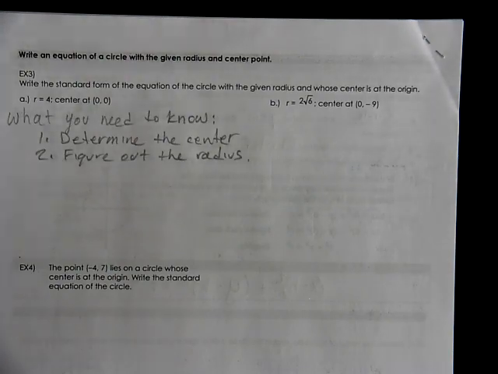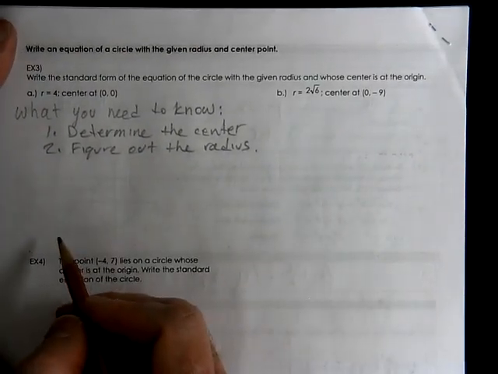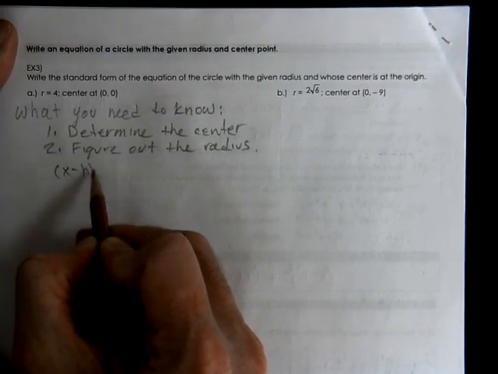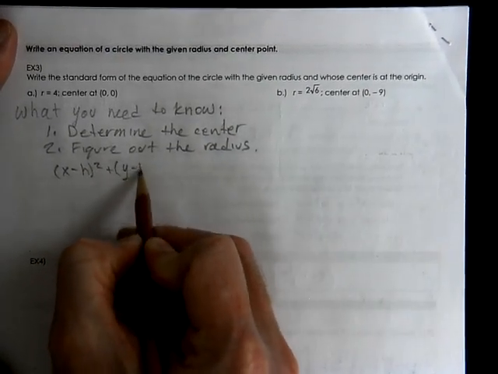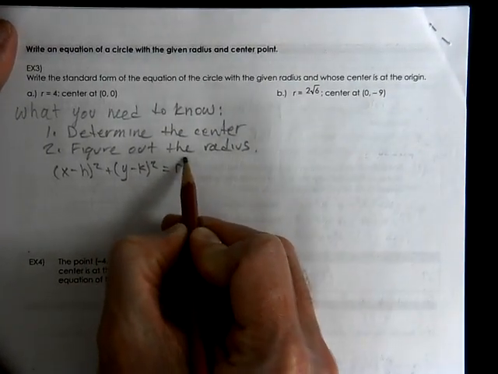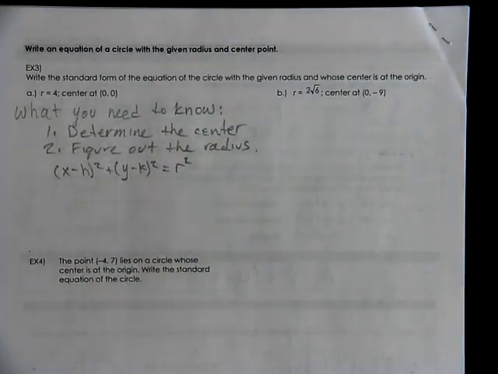Those are the two things you need to know, because your equation of a circle is right there.